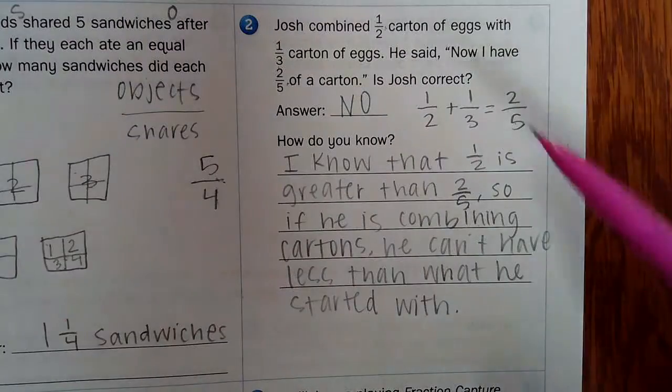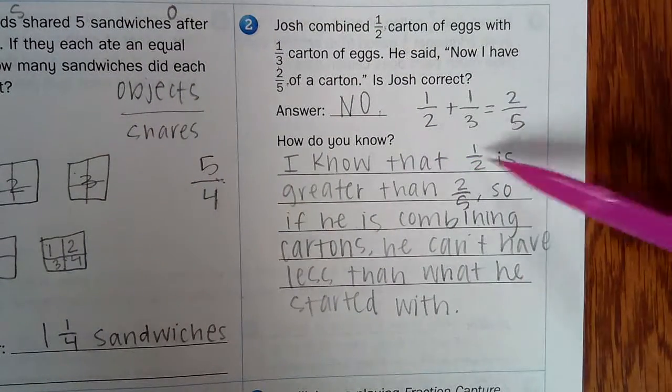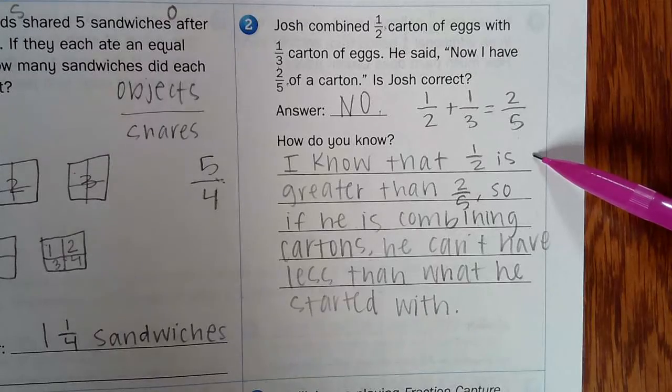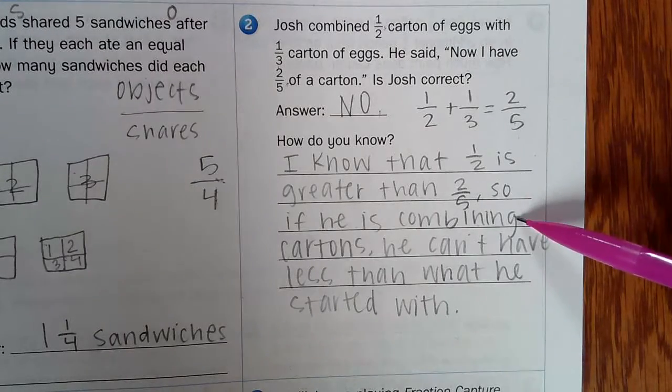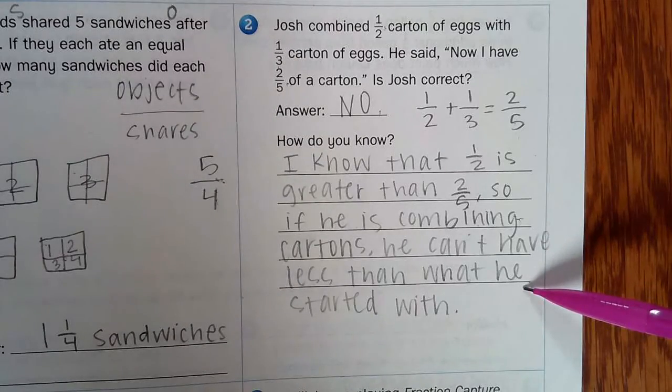So I ended up saying, no, Josh does not have 2/5 of a carton of eggs because 1/2 is greater than 2/5. So if he is combining cartons, he can't have less than what he started with.